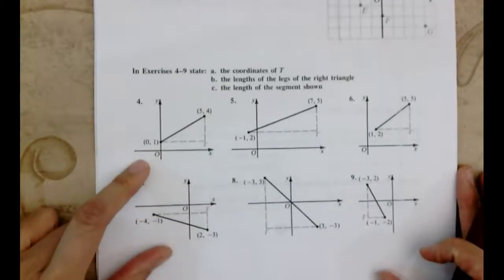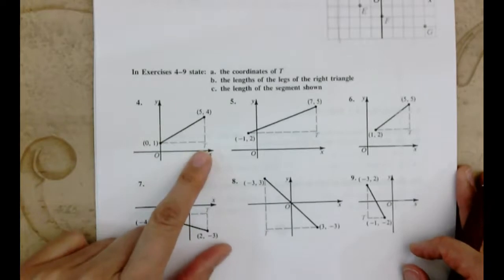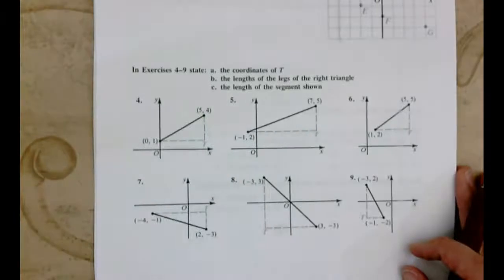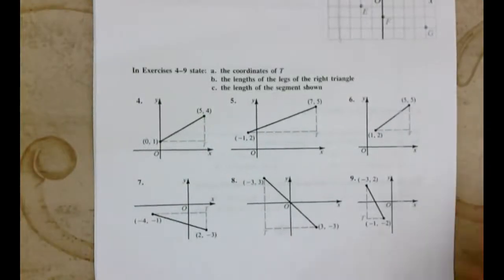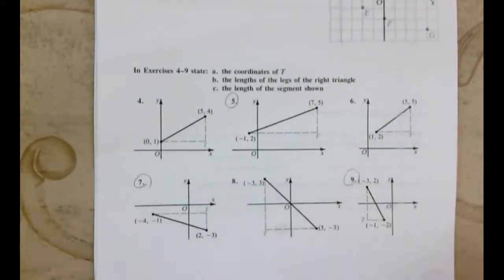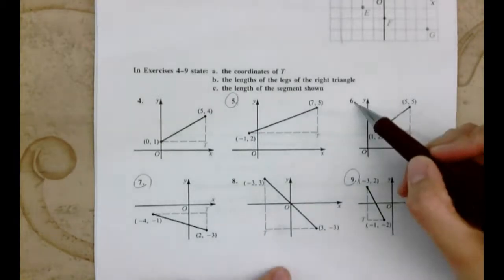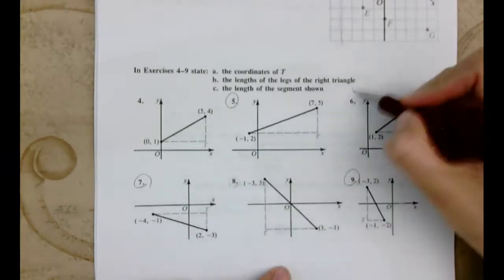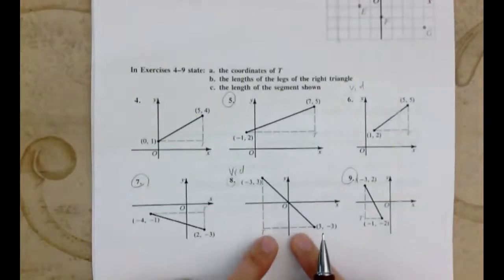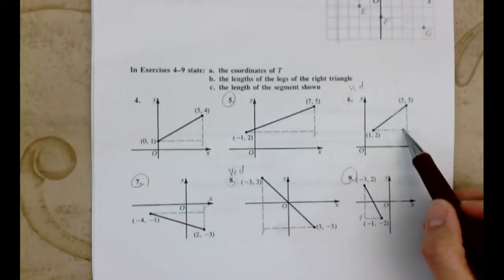Okay, exercise 4 through 9, state the coordinate of T and the length of the leg of the right triangle and the length of the segment shown. Okay, so this is good. You can practice with this. So I want you to do 5, 7, and 9 and practice that. Okay, and I'm going to do this one and this one right now. I see that this one has a shortcut there. I'm not sure about this one, so let's try this one first.